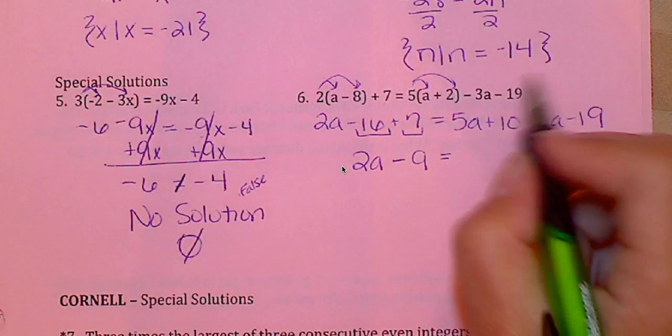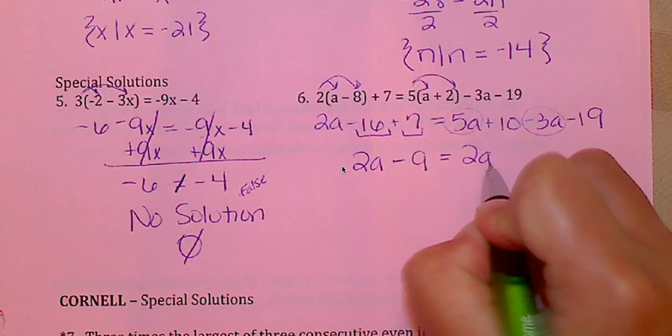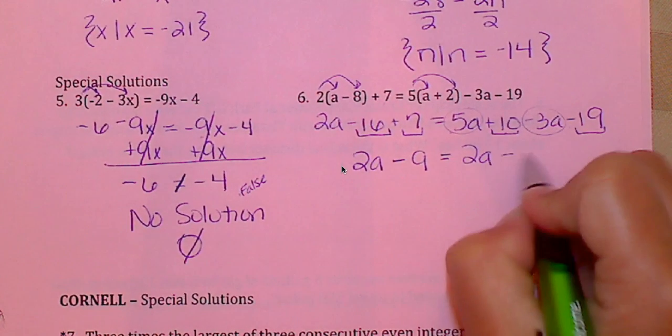On the right side, we can combine the a's. 5a minus 3a is 2a. And then we can also combine the numbers. 10 minus 19 is negative 9.